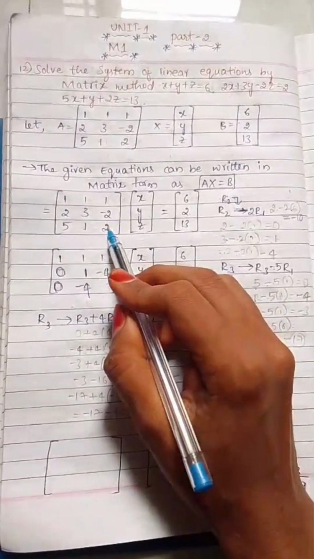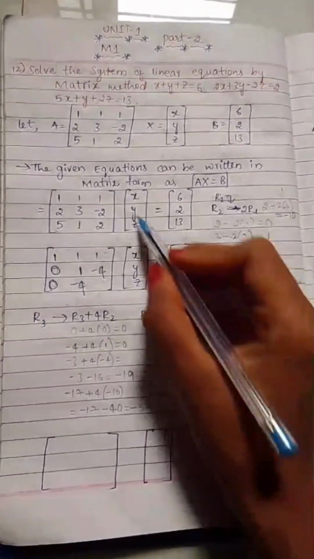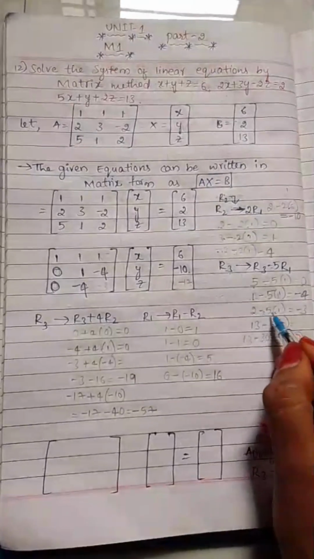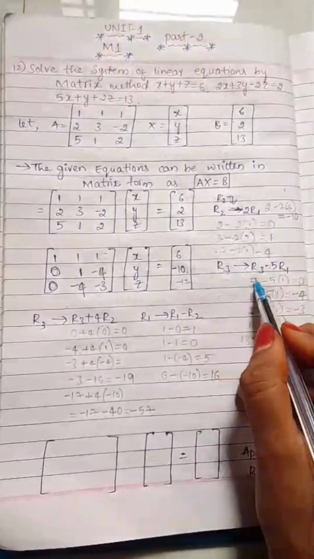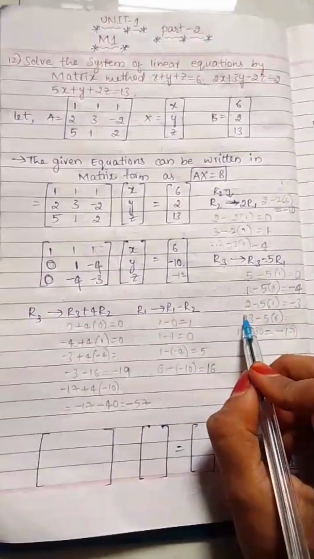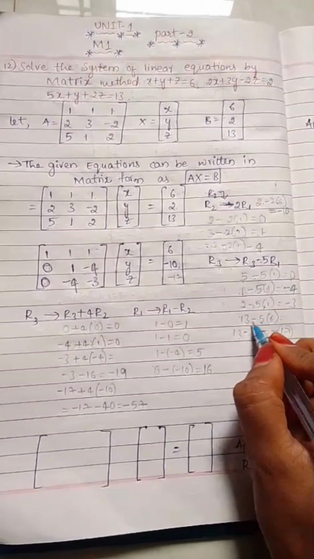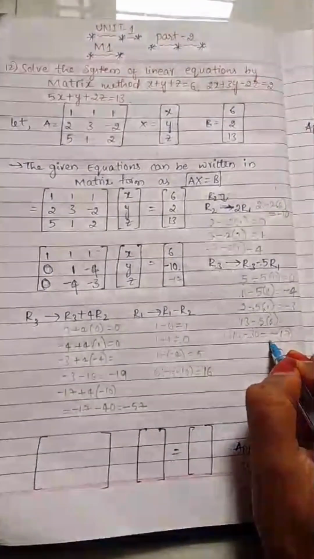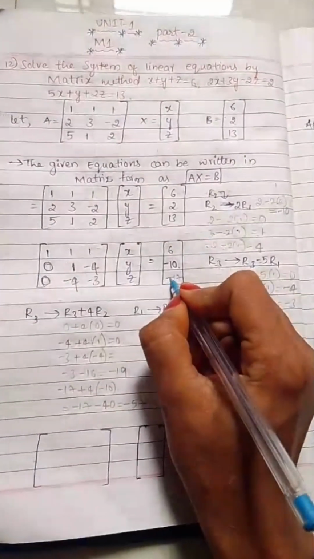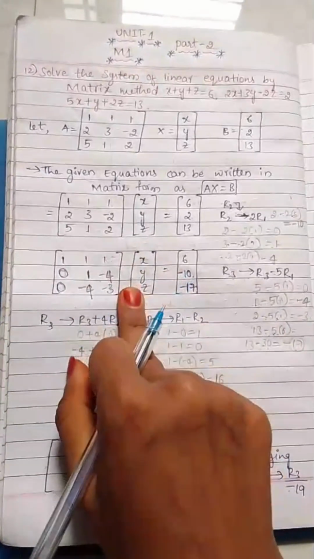Again R3, I have 2. Write the 2 minus 5 into R1, which is 1. 2 minus 5, that is minus 3. Write the minus 3. Then here also I have R3. Take the R3, that is 13, minus 5 into R1 is 6. 13 minus 5 into 6. 5 into 6, that is 30. 13 minus 30 is equal to minus 17. Take the minus 17 in this position. Got it? I got this step.